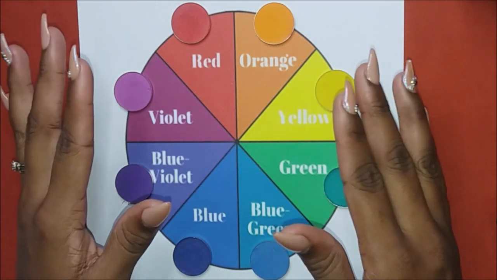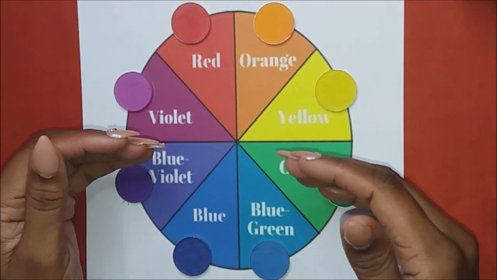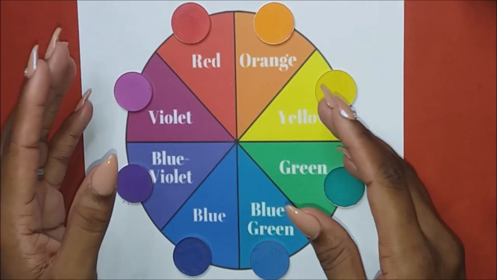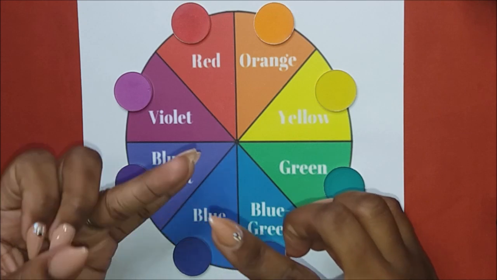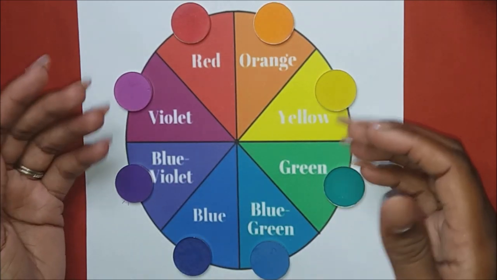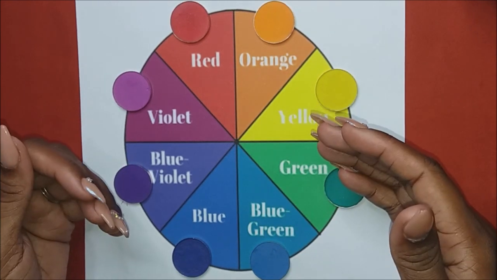Now, there are many technical terms that can lead you to choosing eyeshadow colors, but to keep this beginner friendly, we are going to cover only 3: monochromatic, complementary, and split complementary. So what are monochromatic eyeshadow colors? This is just adding light to dark variations of a color.